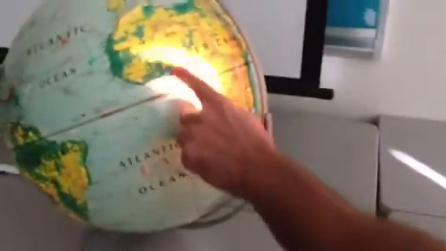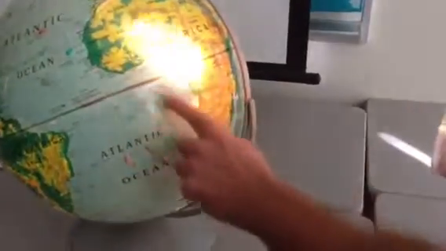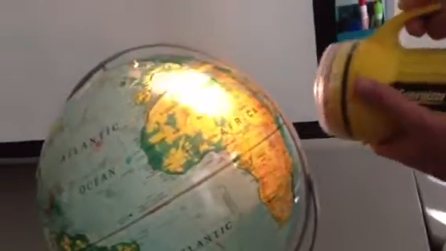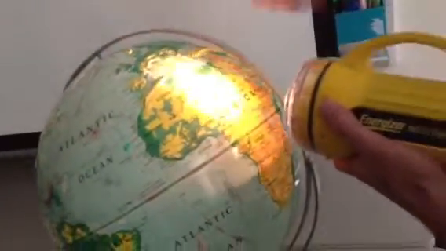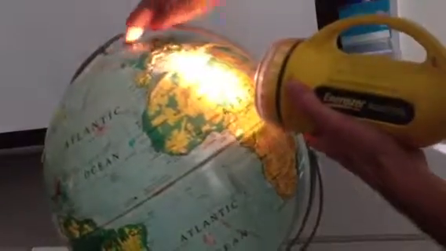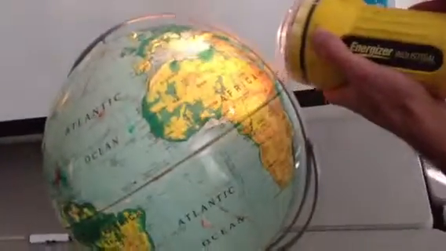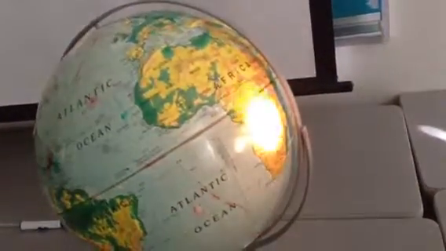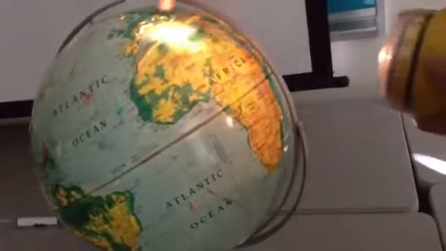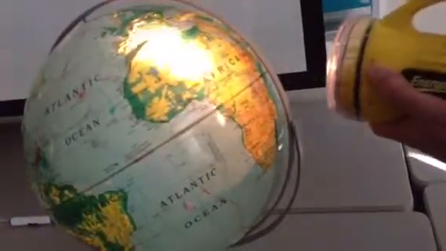So if you live in this area, between the Tropic of Cancer and the Tropic of Capricorn, you're always getting direct sunlight, so it's always warm. If you live near the poles, you can see the sunlight is spread apart. So up here, it's going to be colder because you're not getting direct sunlight. So direct sunlight, up here, indirect sunlight, so it's not as warm.